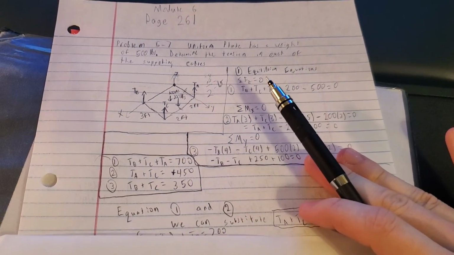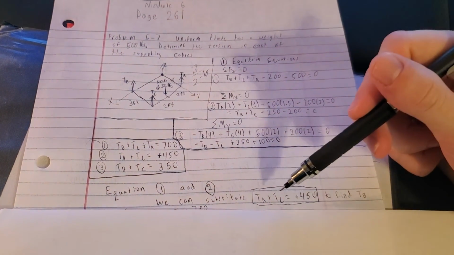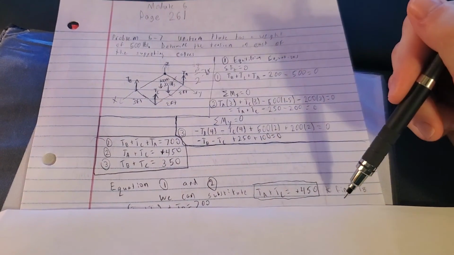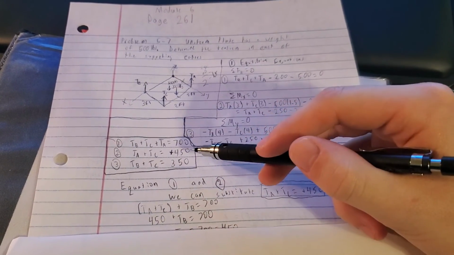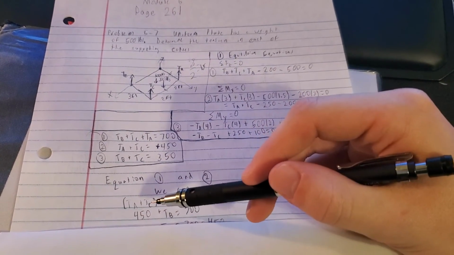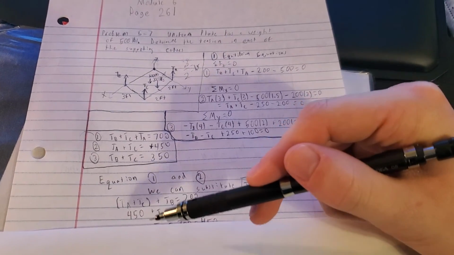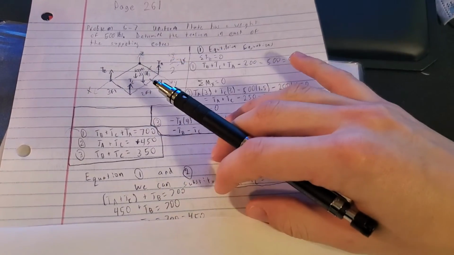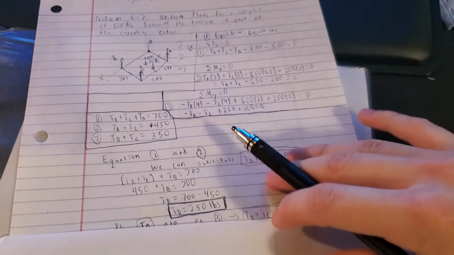And what I did, I used equations 1 and 2, and I took TA plus TC equals 400 and plugged it into the first equation. TA plus TC equals 450 pounds. So TA plus TC, and here's equation 1. You can just substitute TA plus TC for 400, and TA plus TB equals 700, and then you can solve for TB using that, and you get your TB to be 200 pounds.